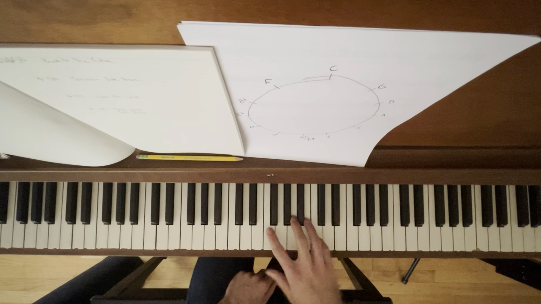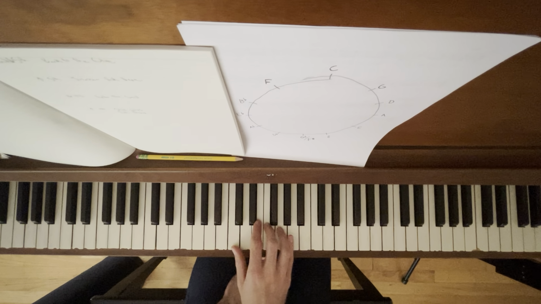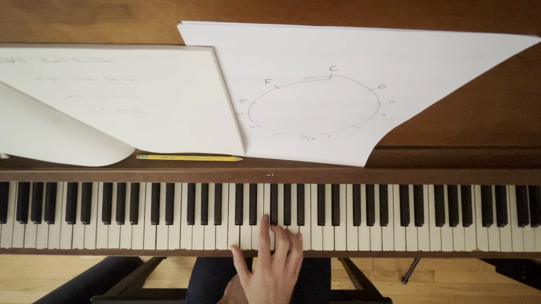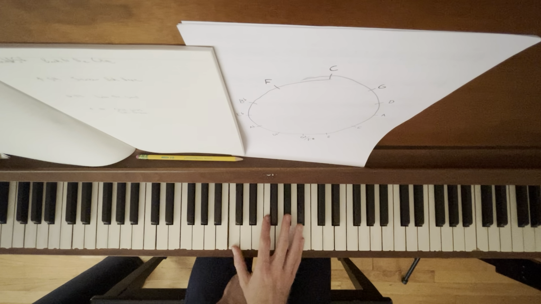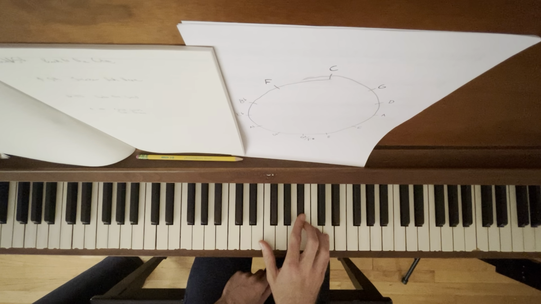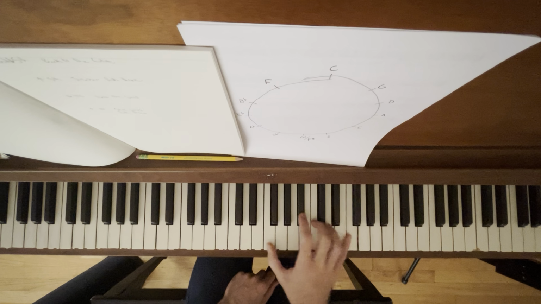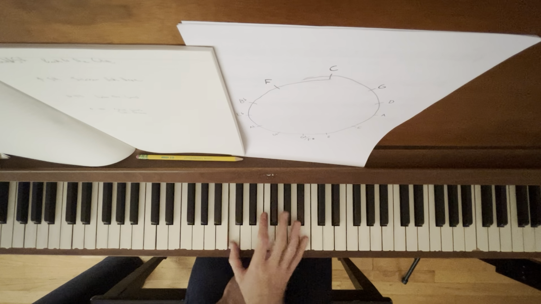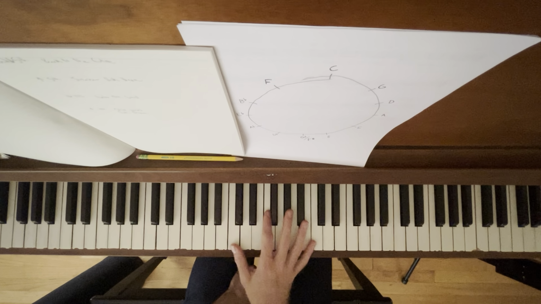And then there's an ascending fifth. The second one is the Jedi theme. So that melody uses a lot of ascending fourths.